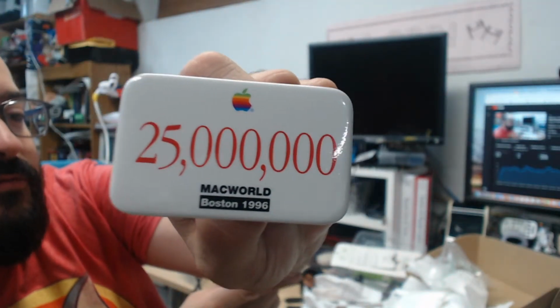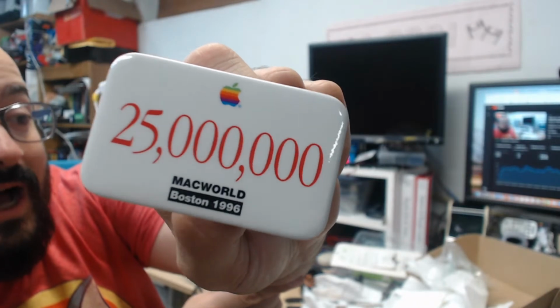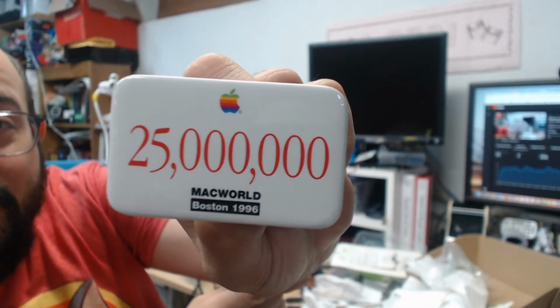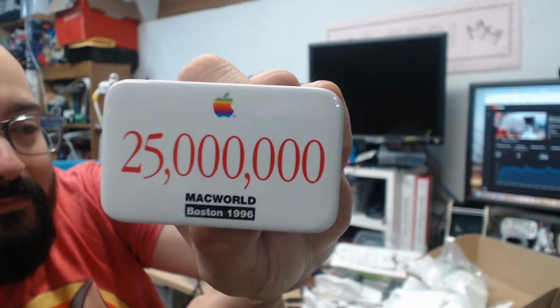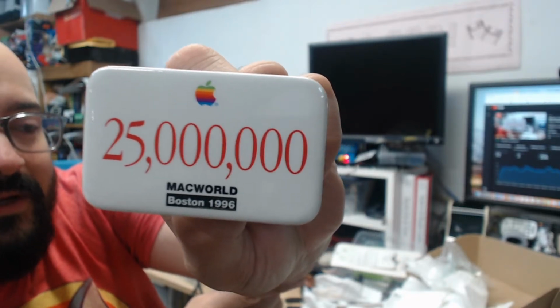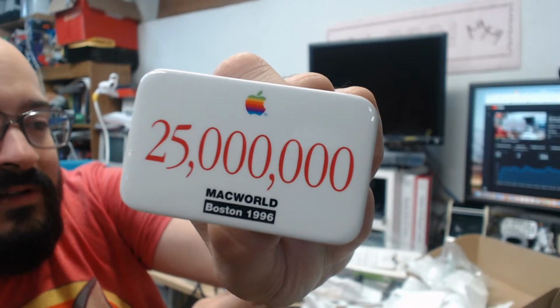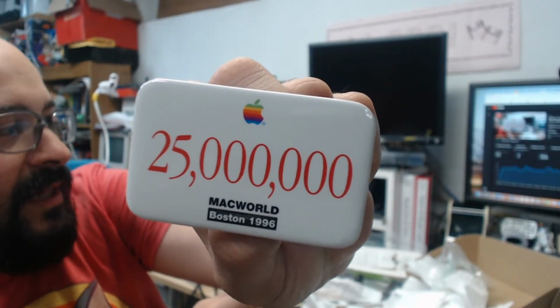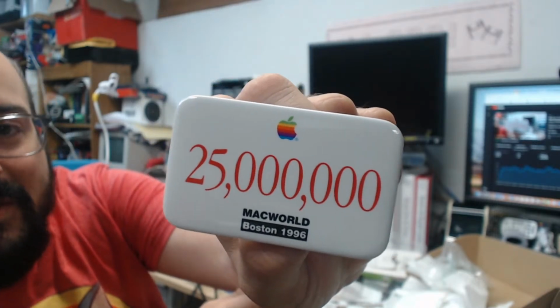This is cool. This is from Macworld Boston, 1996. And this says 25 million. I'm going to assume that's like 25 million Macintosh users or something. I have to find the correlation between that actual number. I'm sure it'll be in a press release somewhere, but that's probably like Macintosh users or Macintosh sales, something like that. I thought that was cool.